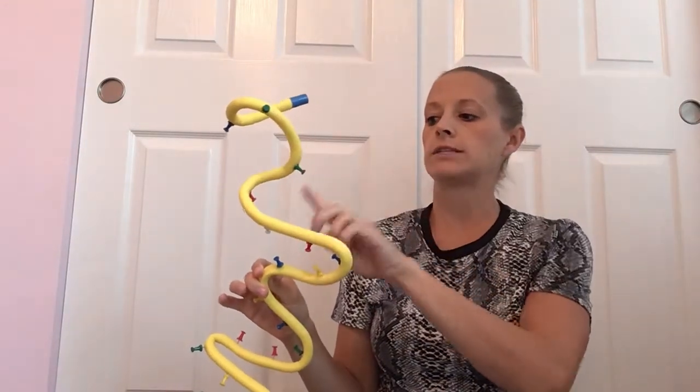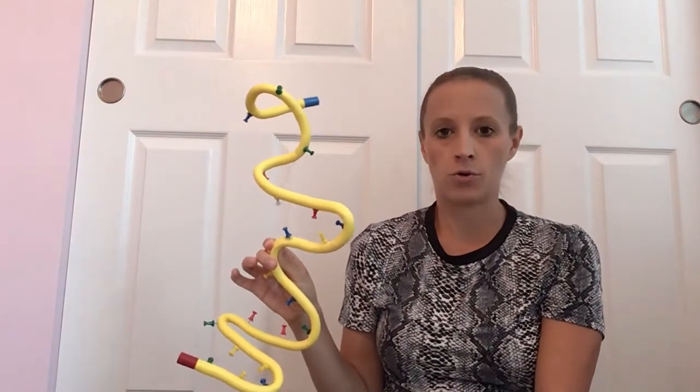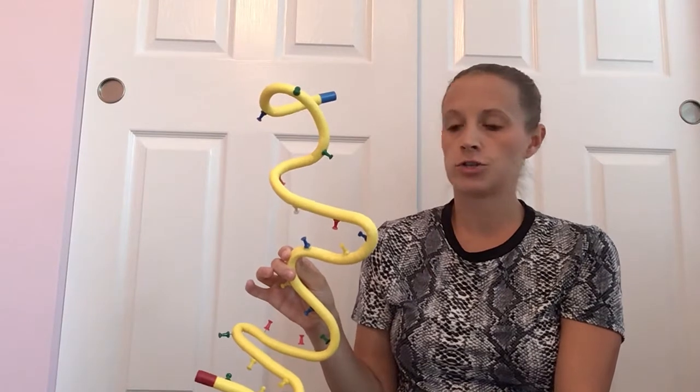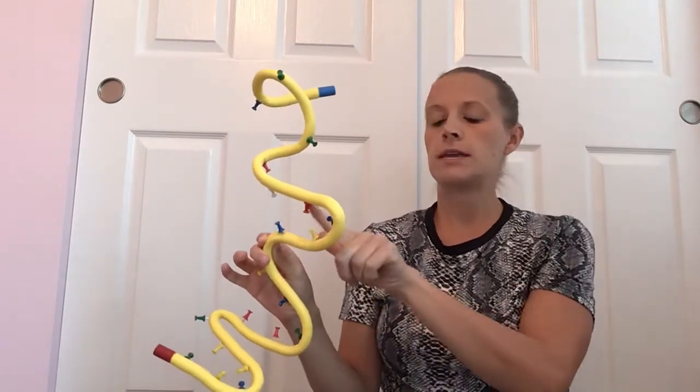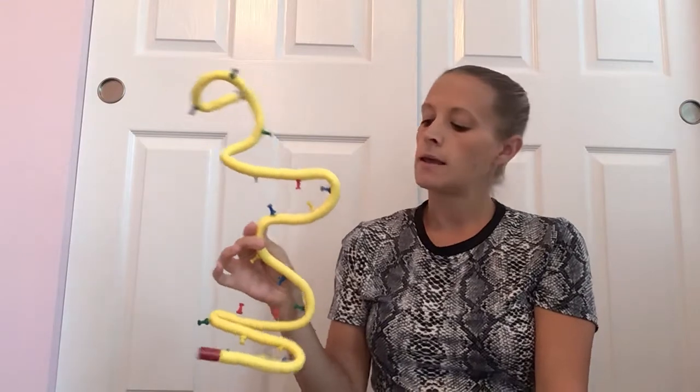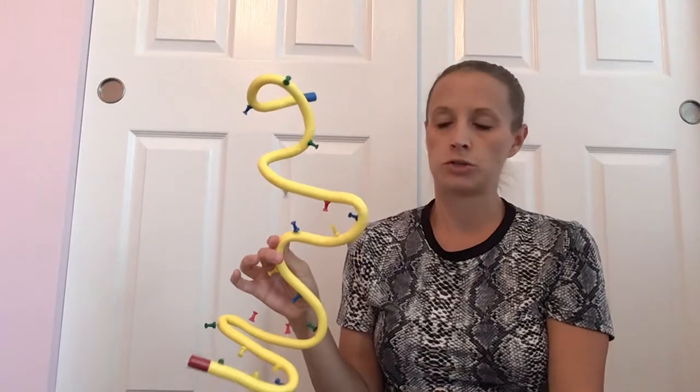When the protein folds, it follows very specific rules based on the amino acids. There's 20 different types of amino acids, and they fall into a few big categories based on the way that they behave. Some of those amino acids have a negative charge. I am representing those here with red push pins. My red push pins are negatively charged. Some amino acids are positively charged. They are represented by my blue push pins.